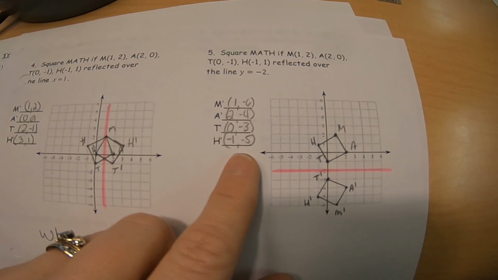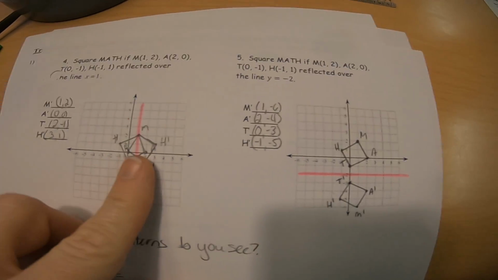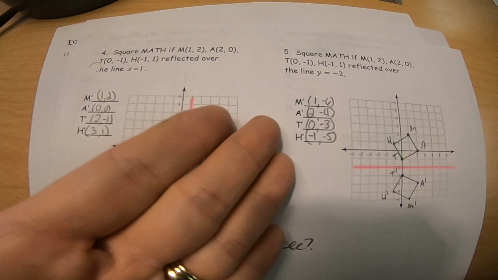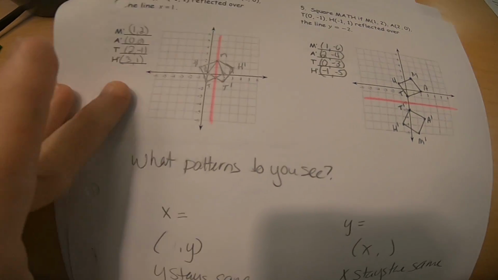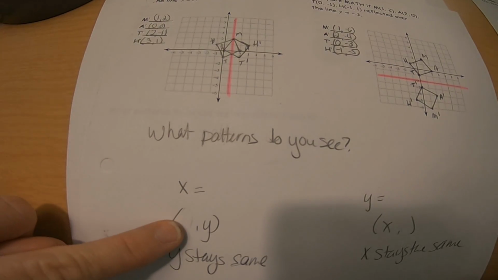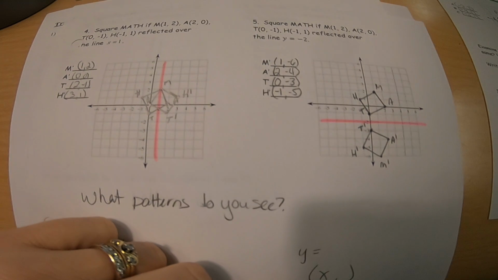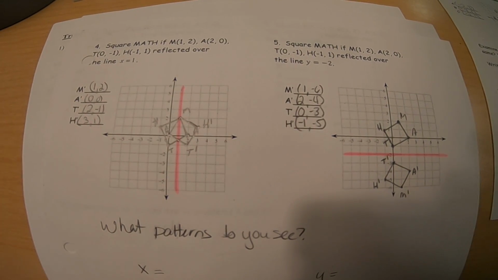Here is number 5. So you went from up top to below. Here you went side to side. So everything you had on the left, you moved to the right. Everything on the right, you moved to the left. You may notice that for this one, if x equals, the y stays the same. This one, y equals, the x stays the same. That is reflection.